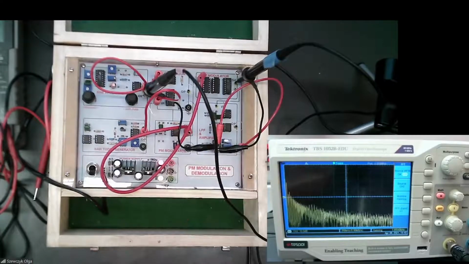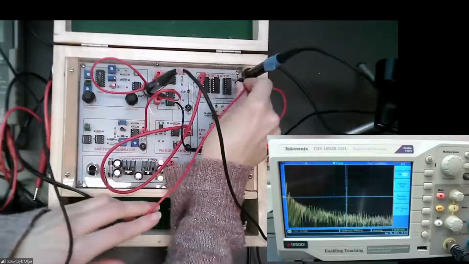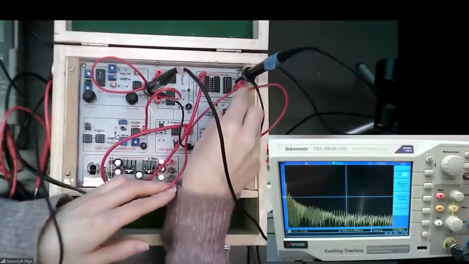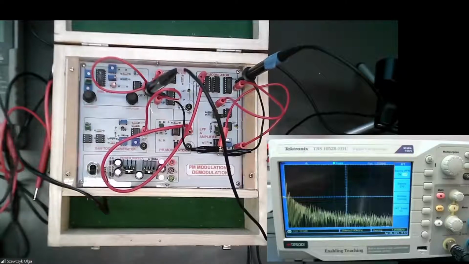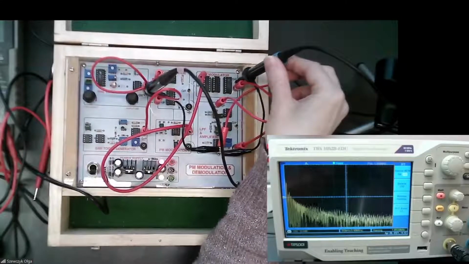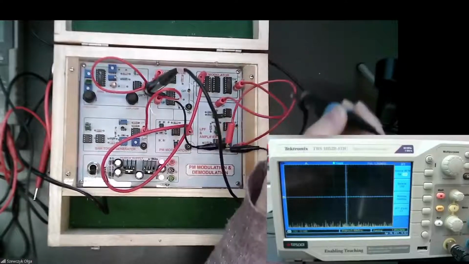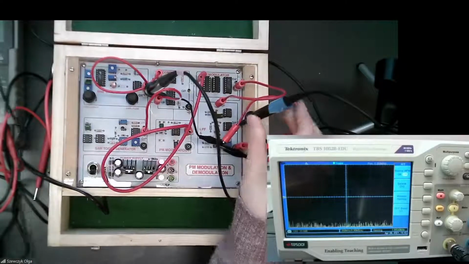And we're going to connect in a minute the modulator with low pass filter and the amplifier. And we're going to also look at its spectrum in the frequency domain. Okay, and now let's stay in the frequency domain, but switch to the low pass filter and the amplifier.